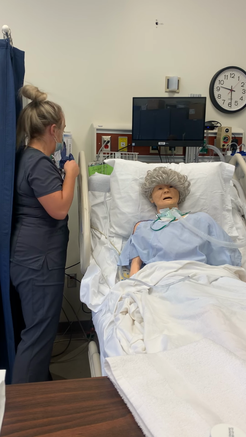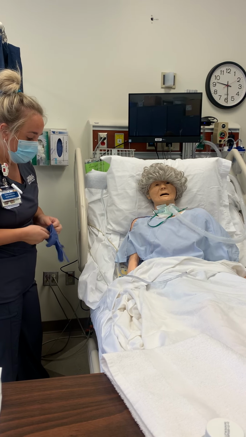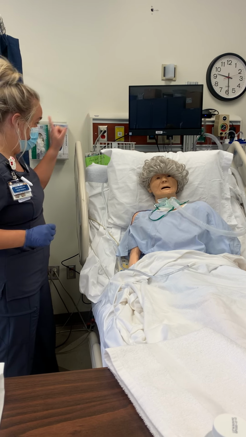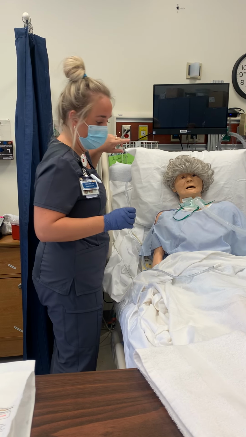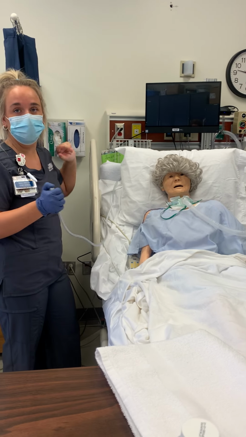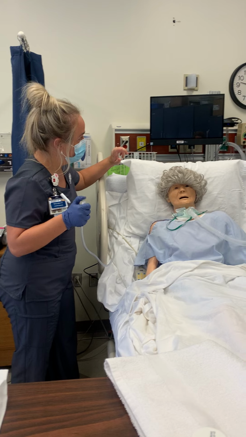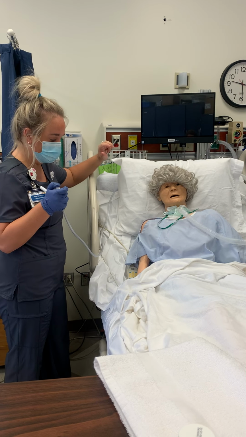Okay. Just a clean glove. I'd want to turn my oxygen up to hyperoxygenate her, and then I'd want to go ahead and turn my suction on, continuous, and then I would just check it, making sure that it's stopping between 80 and 120. Awesome.